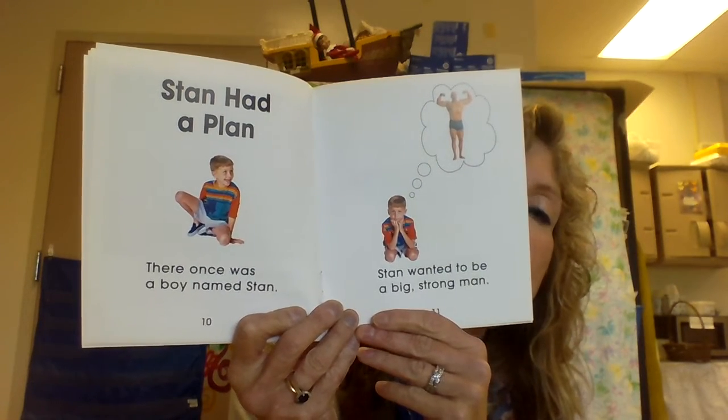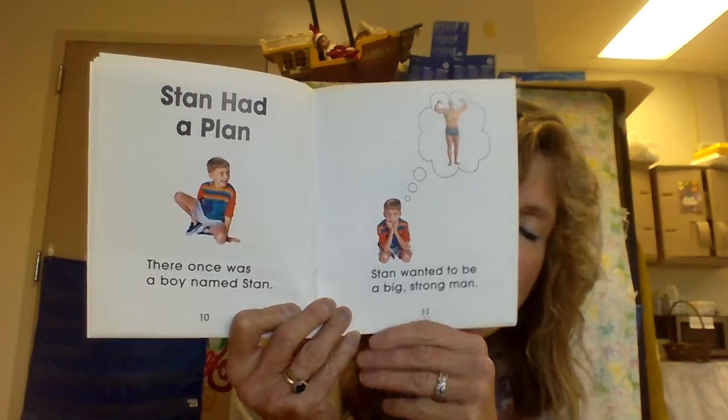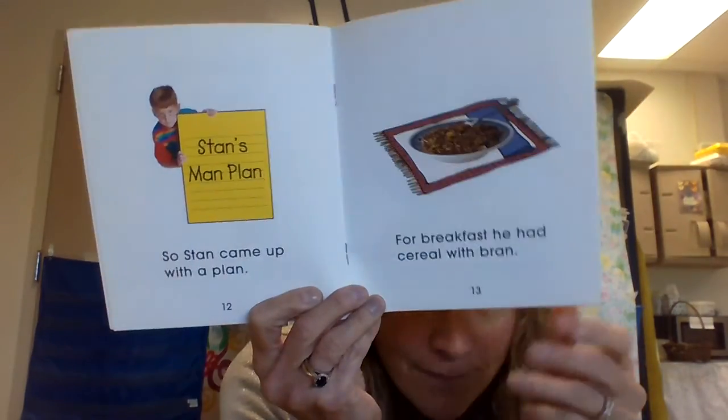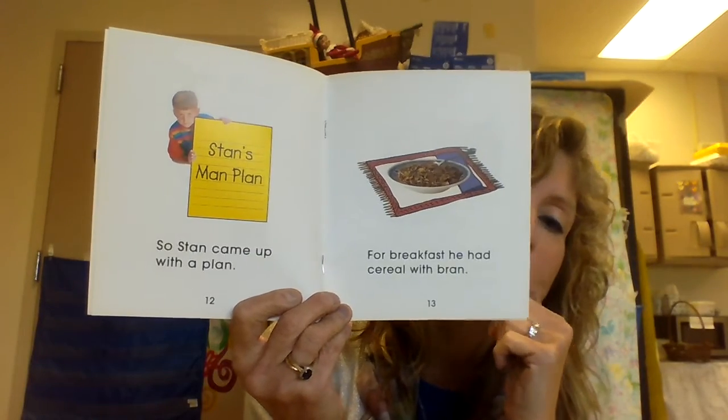It's kind of like a chapter book. There once was a boy named Stan. Stan wanted to be a big, strong man. You're already big and strong, aren't you? Every one of you. So Stan came up with a plan. And it says Stan's man plan.